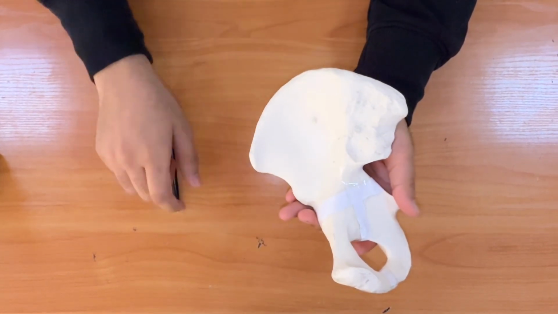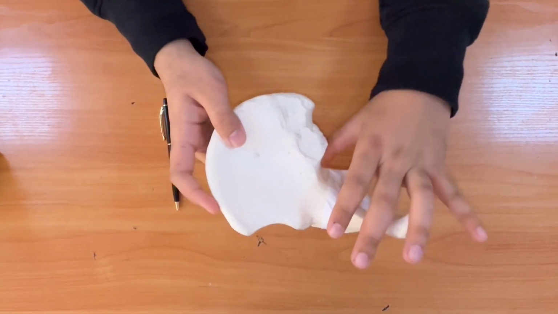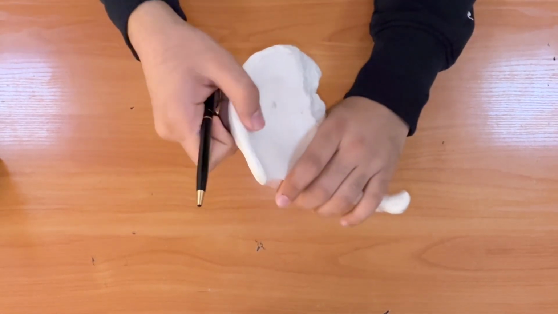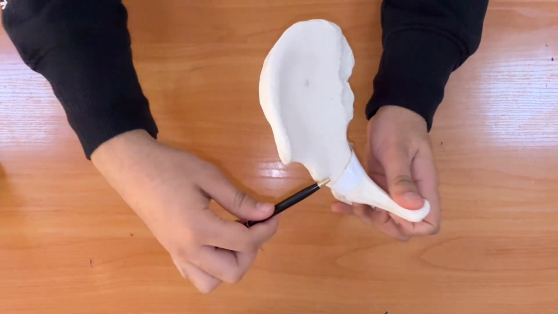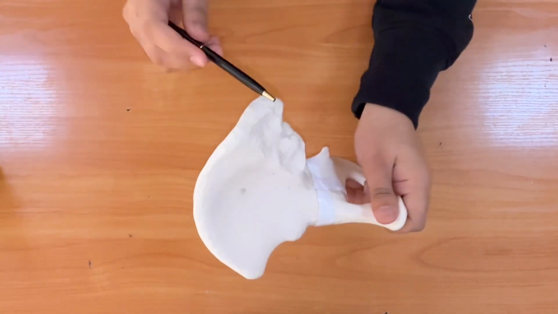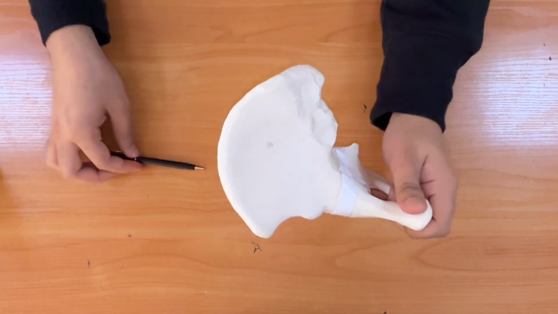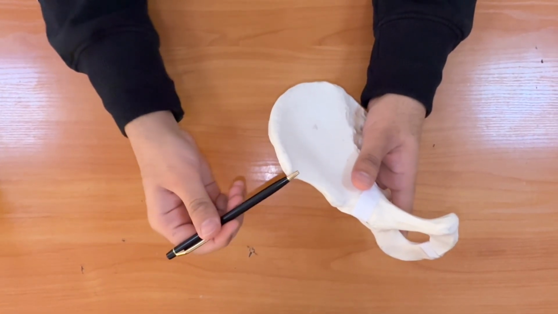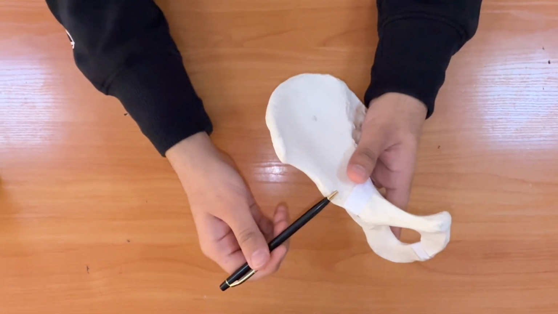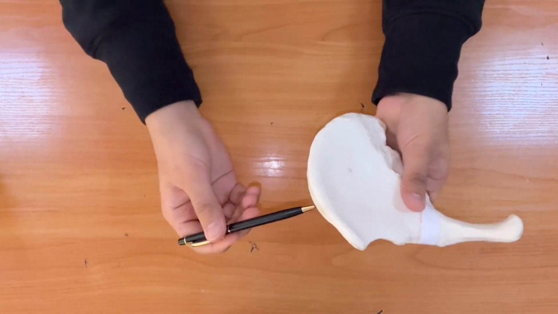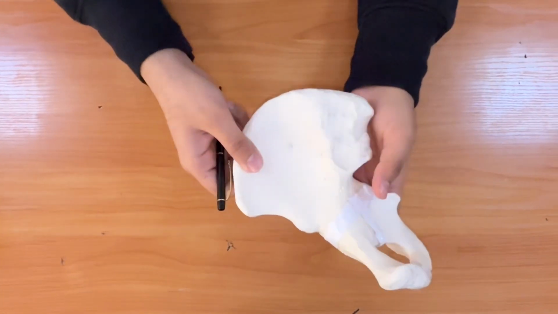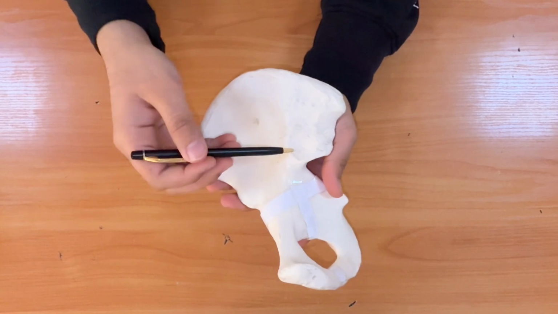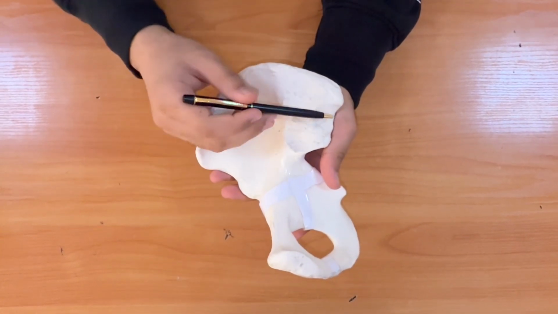First, how to differentiate between anterior and posterior. Let's assume I am holding a gun and this is my trigger finger. The part where the trigger finger is going is the anterior part, and this is the posterior part. Now this is the anterior superior iliac spine, this is the anterior inferior iliac spine, this is the iliac crest, and this is the auricular surface of the ilium bone, which articulates with the sacrum bone.